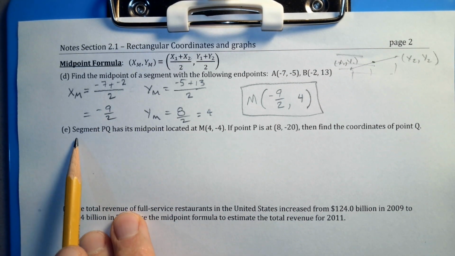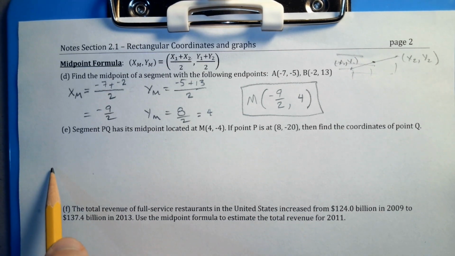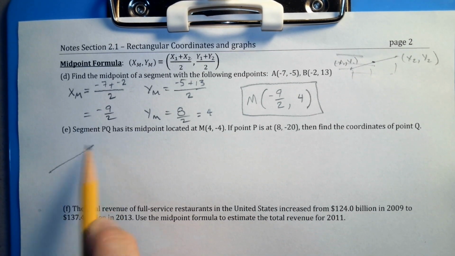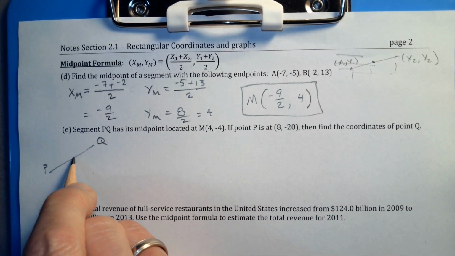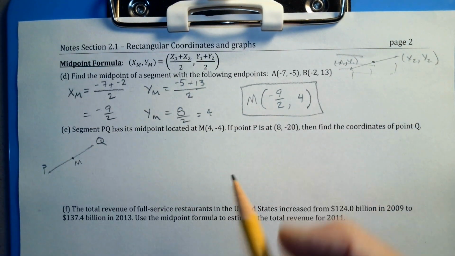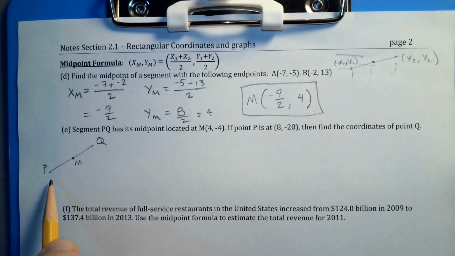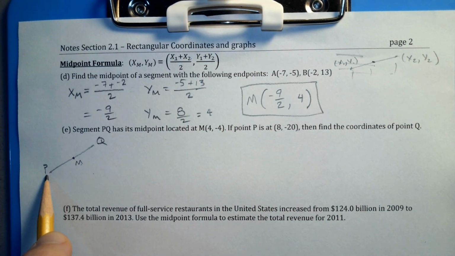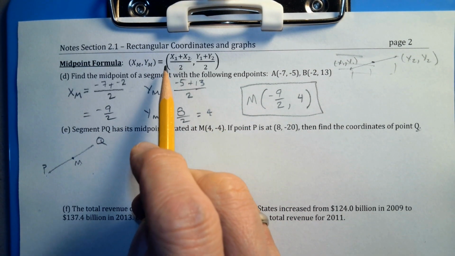Now this one's a little different. Segment PQ, so I'm just going to draw it. It's not going to be to scale, but it's just a visual to help us see what's going on. So P and Q, and it has a midpoint that we're calling M. And this time I'm given the location of M and P, but I'm not given the location of Q, so we've got to work sort of backwards.